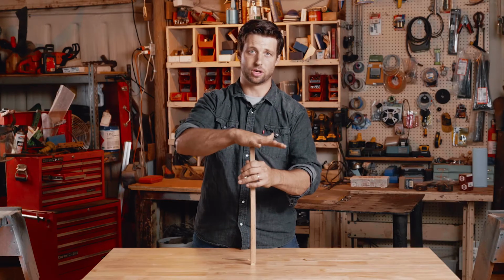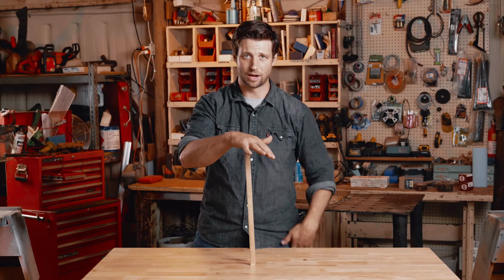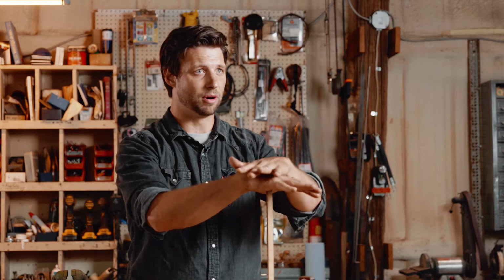Compression is when I'm pushing on it. I'm pushing down in this direction. I'm loading the member from the top and squeezing it down.